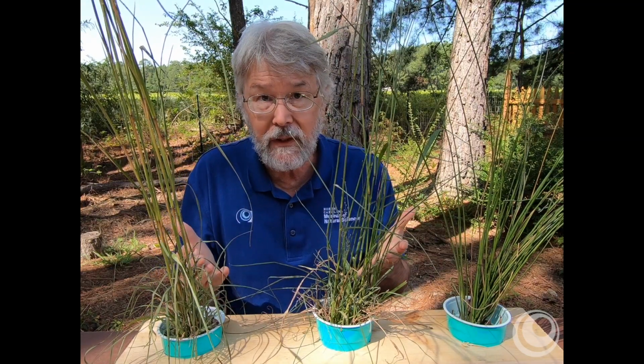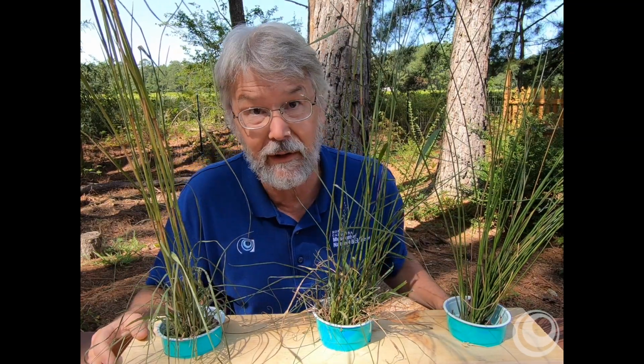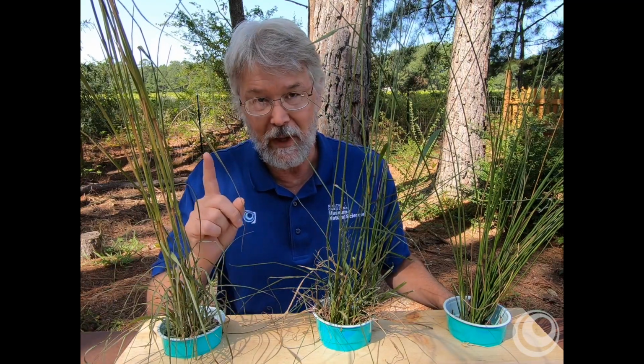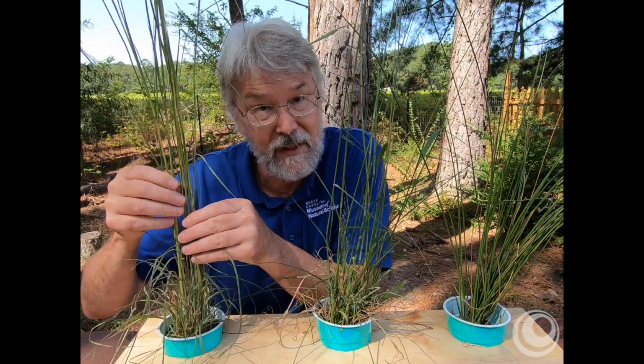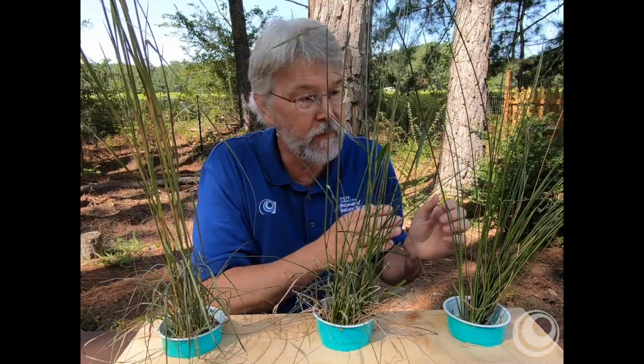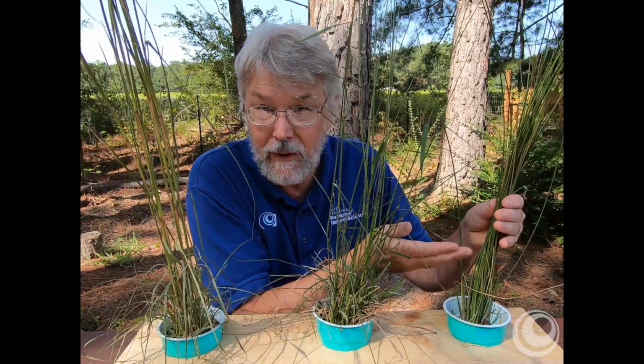Now, I've got 3 plants here, and honestly, they all look like grass, don't they? There's only one grass plant here. This in front of me here is a sedge. This is the grass, and over here's the star of our video, the common rush.